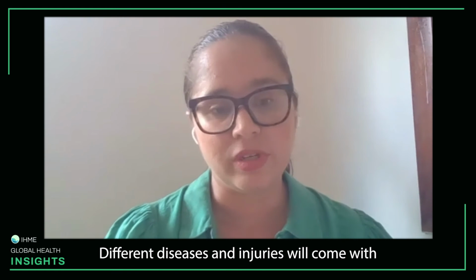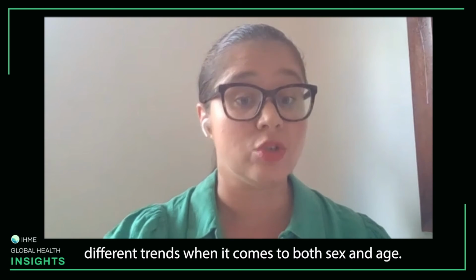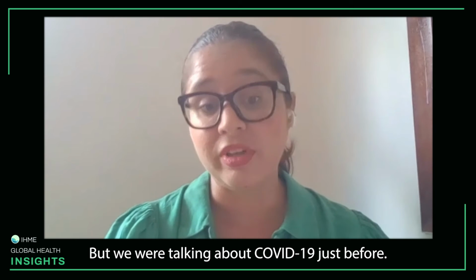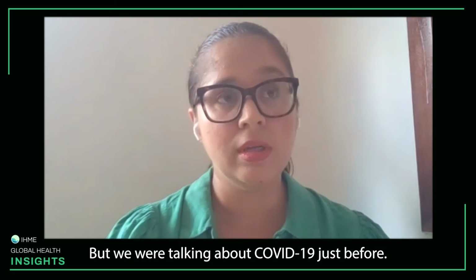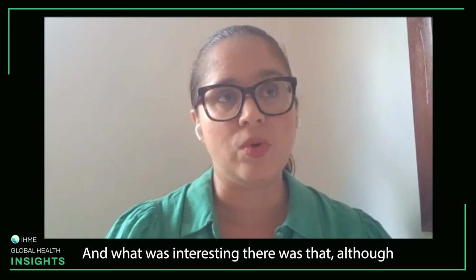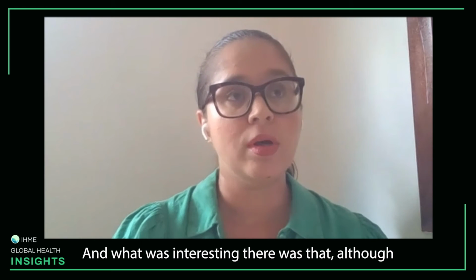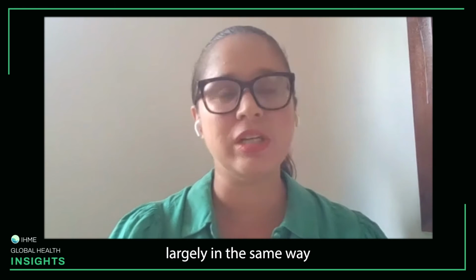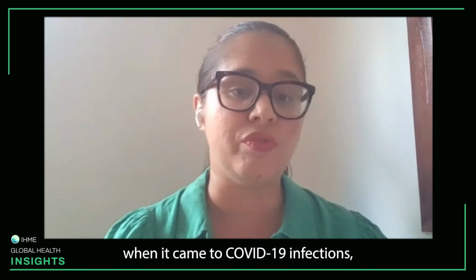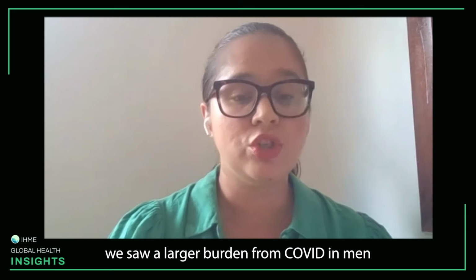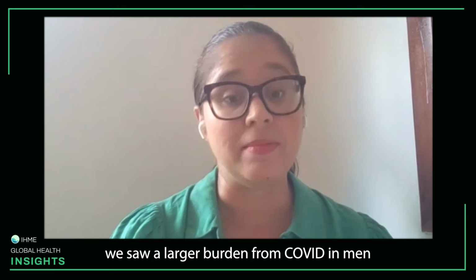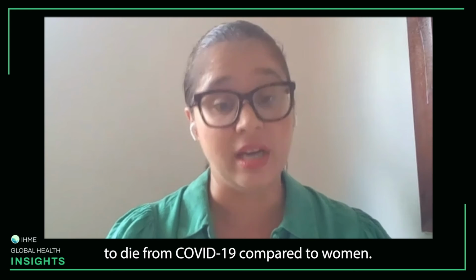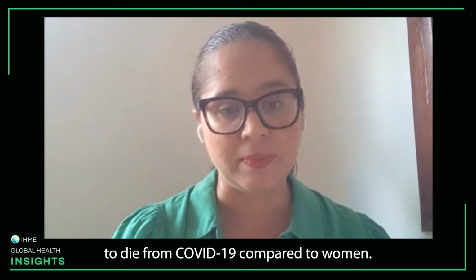Different diseases and injuries will come with different trends when it comes to both sex and age. But we were talking about COVID-19 just before. And what was interesting there was that although males and females were impacted largely in the same way when it came to COVID-19 infections, we saw larger burden from COVID in men compared to women. And that was because men were more likely to die from COVID-19 compared to women.